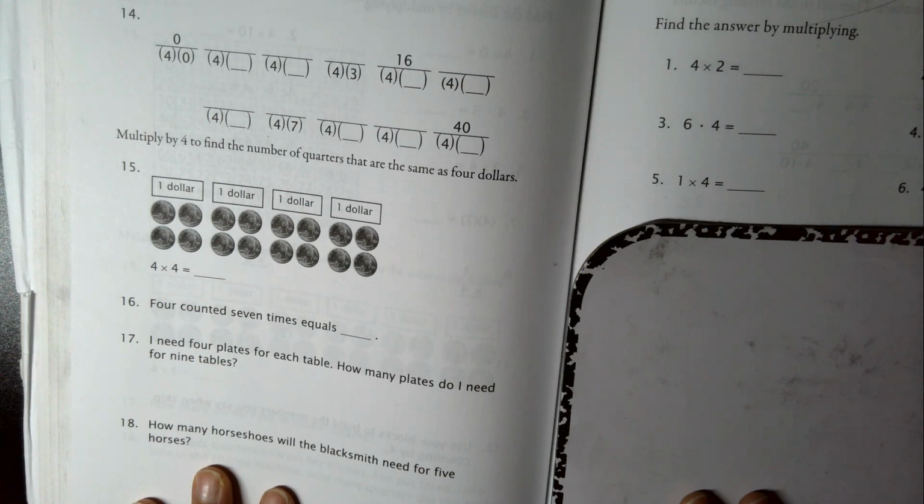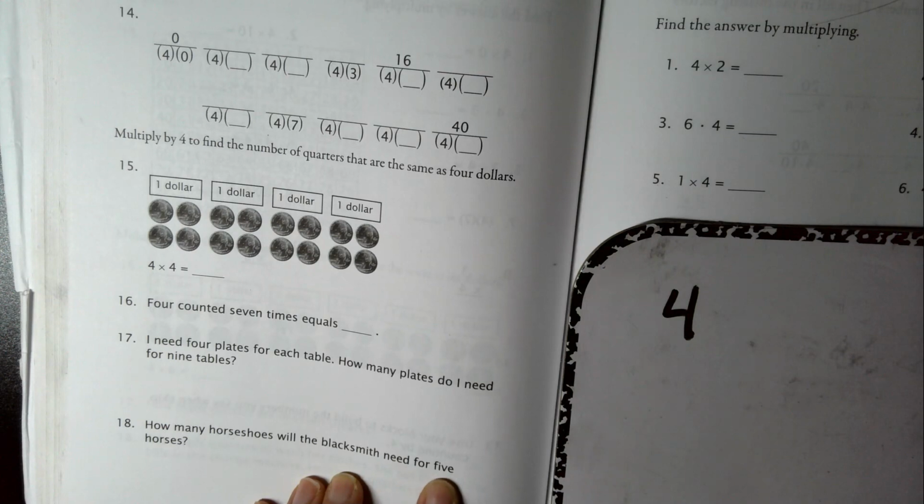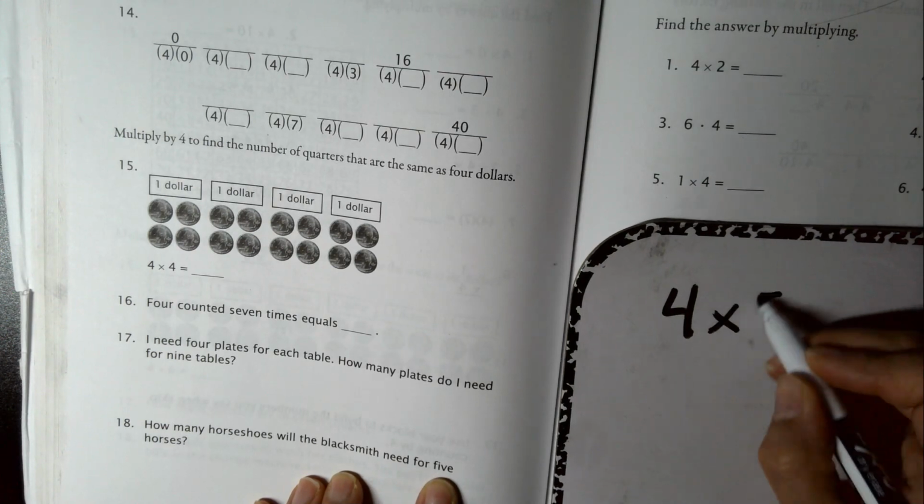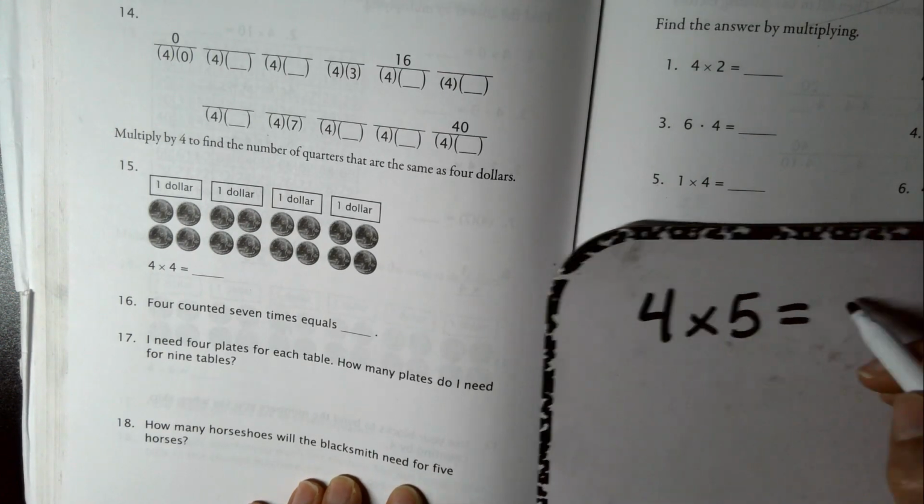Okay, so things like these get a little tricky for the students. For number 18, it says, how many horseshoes will the blacksmith need for 5 horses? Well, you have to think, how many horseshoes does 1 horse need? How many hooves does 1 horse have? It has 4. So how many will the blacksmith need for 5 horses? Well, we multiply by 5. So that's how we get our 20.